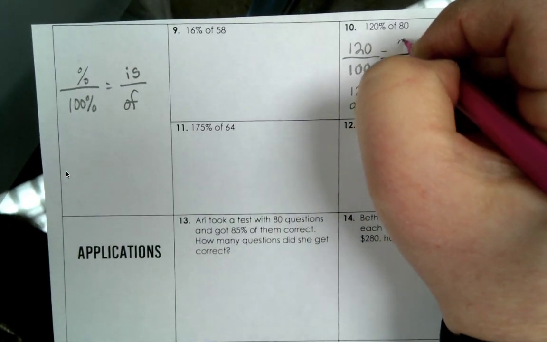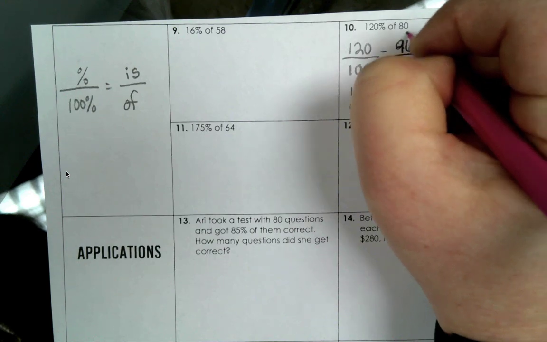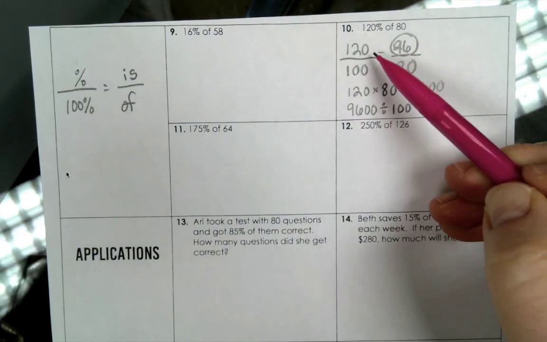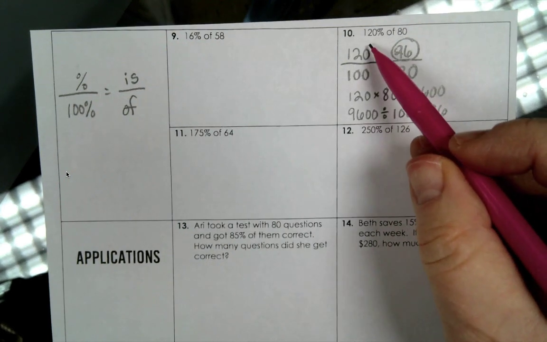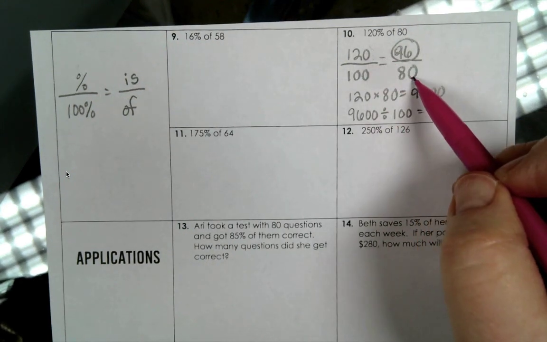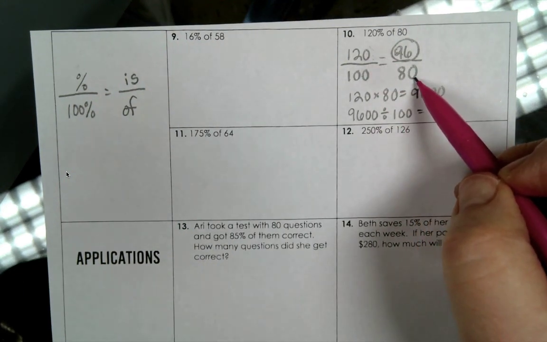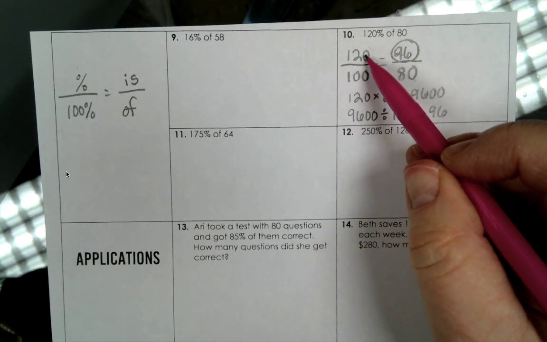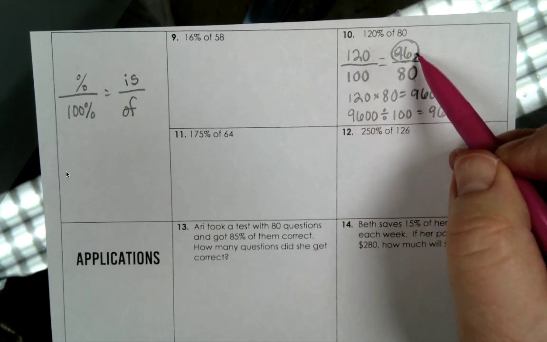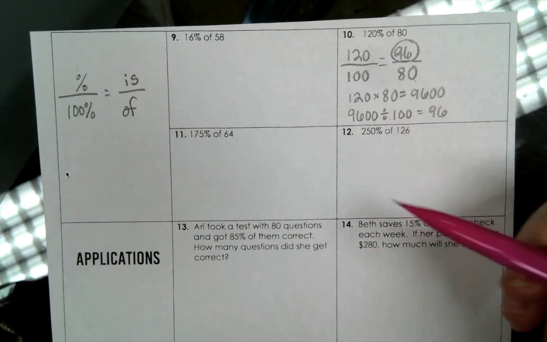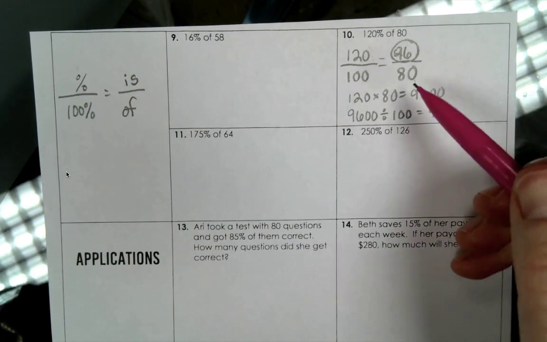So pay attention to this. This percentage will be greater than 100%, so your is will be greater than your of, because it's more than 100%. So it's going to be more than 80.